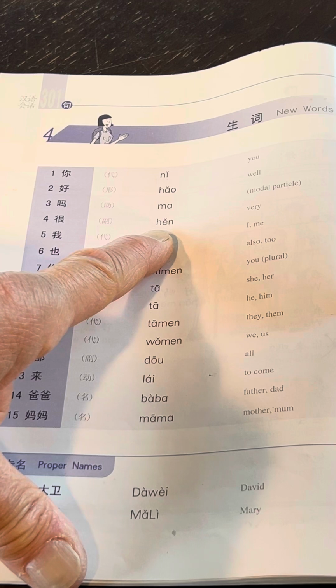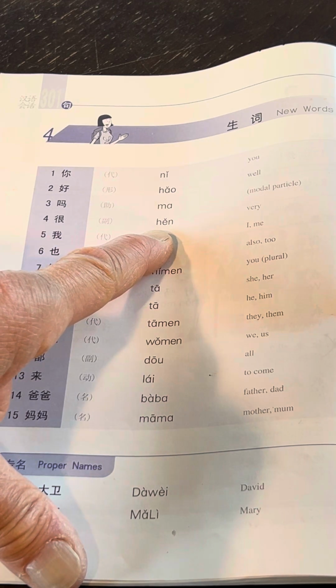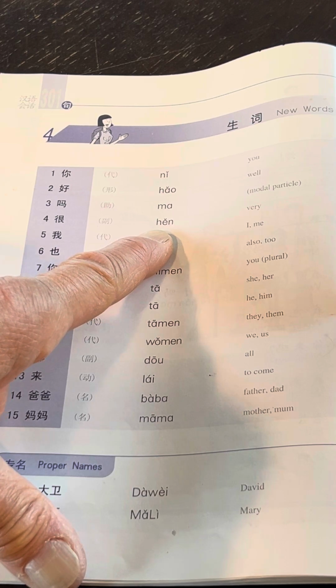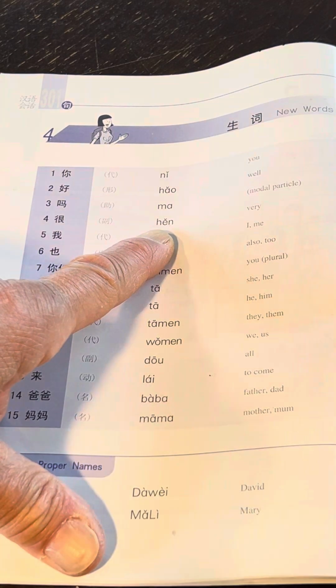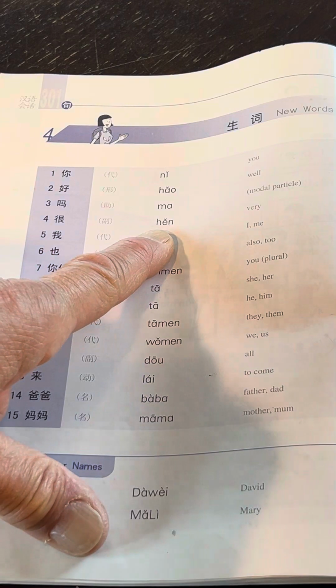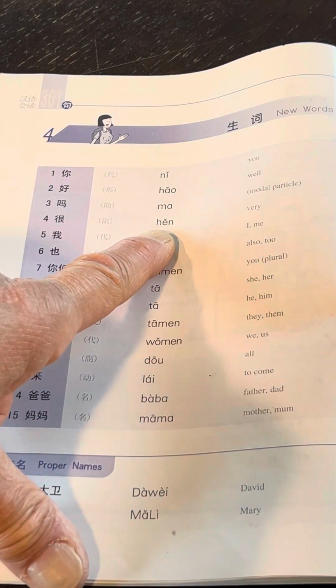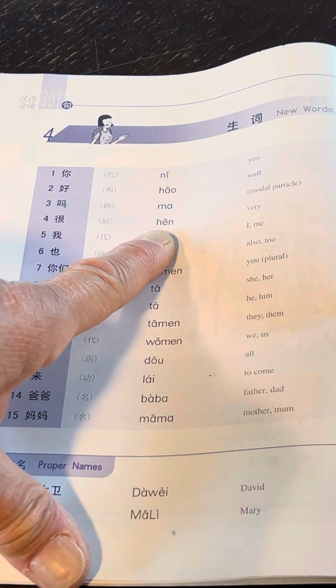It has that, pardon my Hokkien loogie, but that's how it's pronounced. That H has a little bit of that in it. And it's a third tone, so let's exaggerate it. Hen.